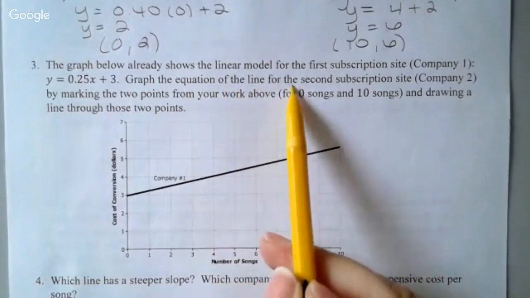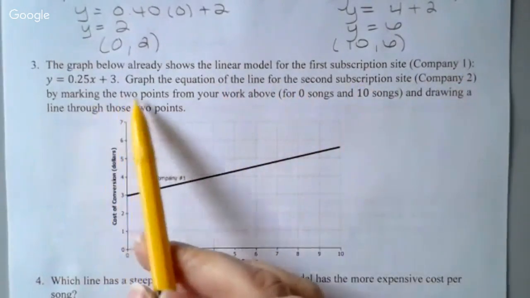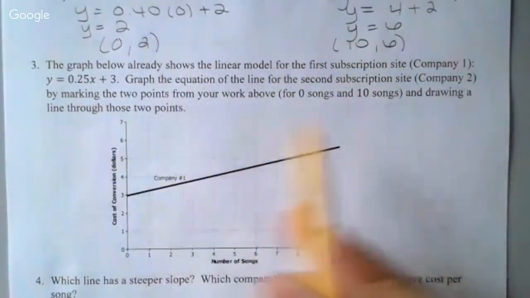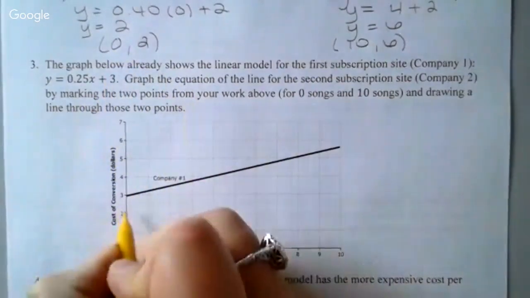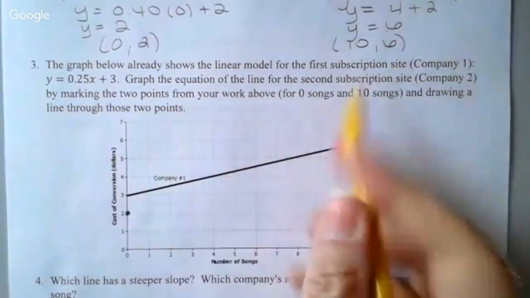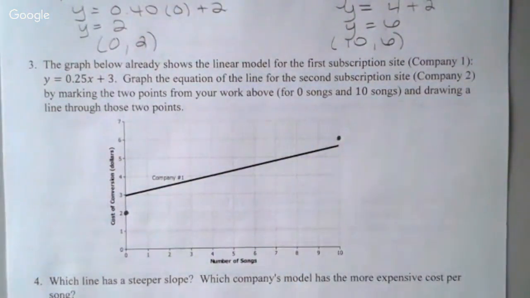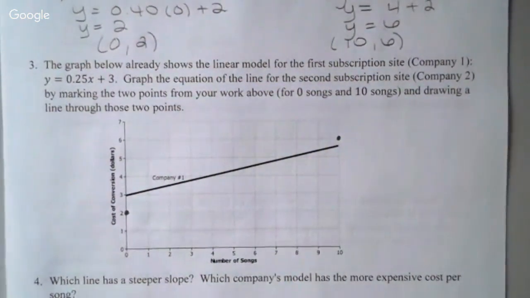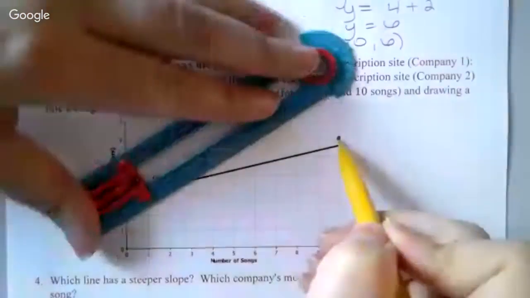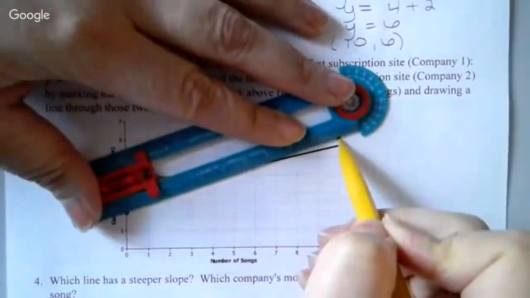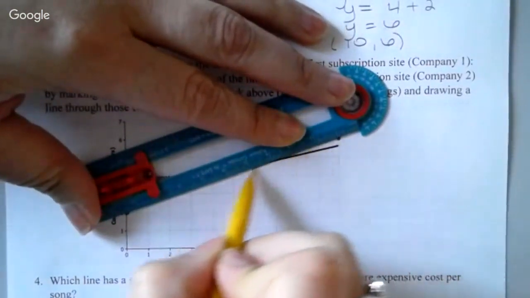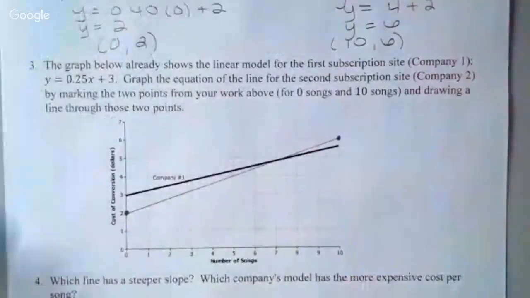Now we're going to graph the equation for the second subscription site on here by marking the 2 points that we just got and connecting them. So we've got (0, 2), and then we've got (10, 6). And we're going to take those 2 with the ruler and connect them. Make sure you're careful and as accurate as possible. Okay, so we connect those.